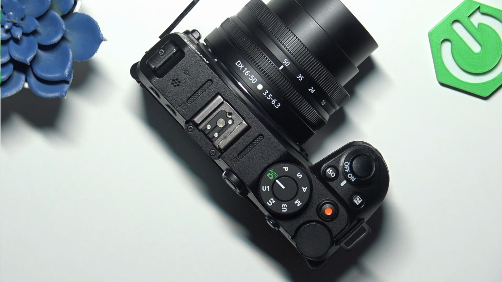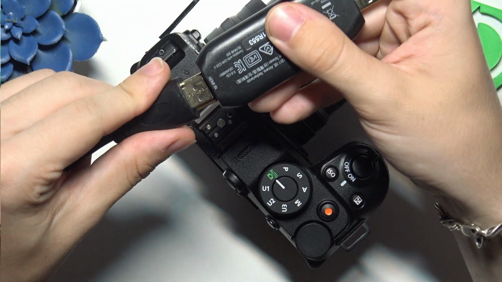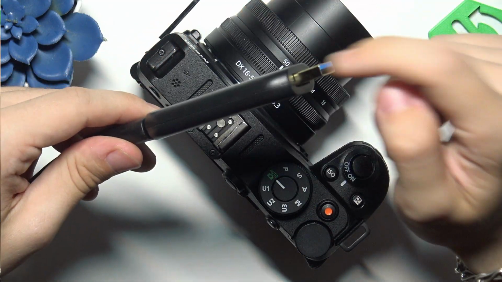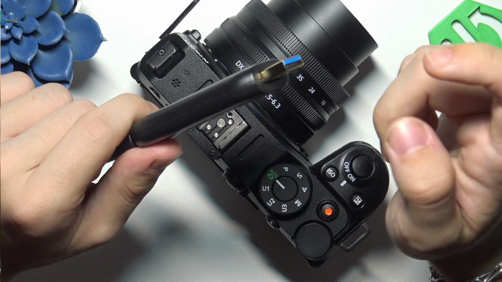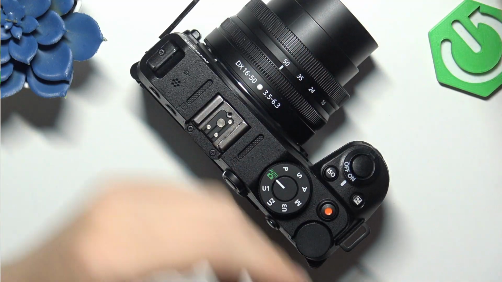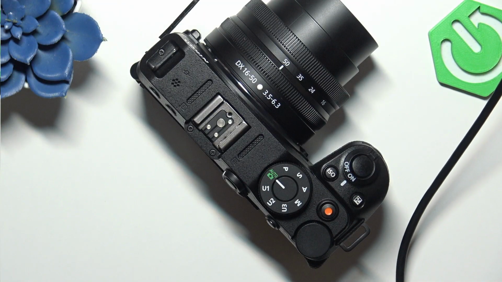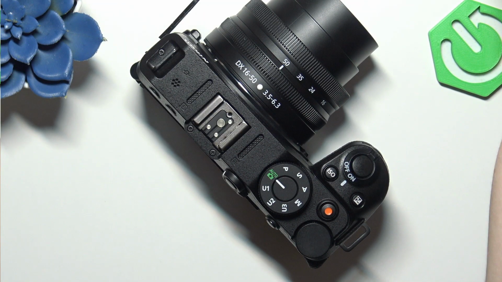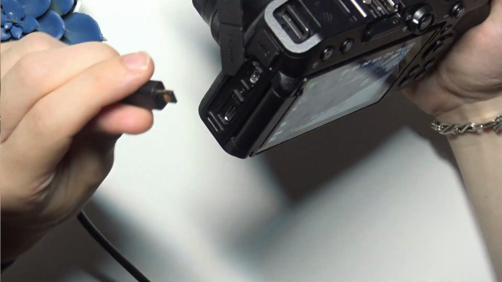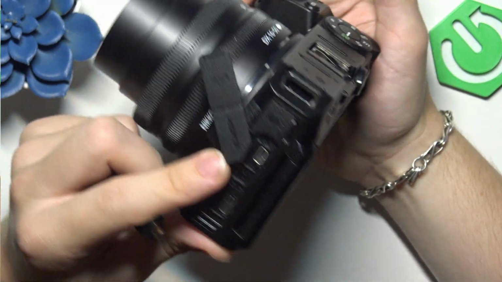So let's plug it into the computer first, HDMI to HDMI of course, and then the USB to the USB port of my computer. Now the other end has to be not the standard HDMI, it has to be the small HDMI.